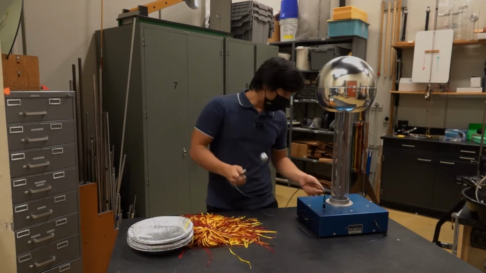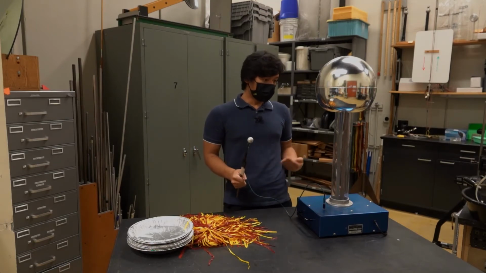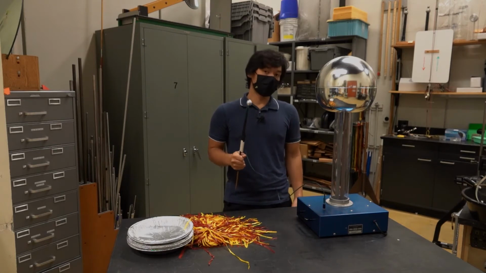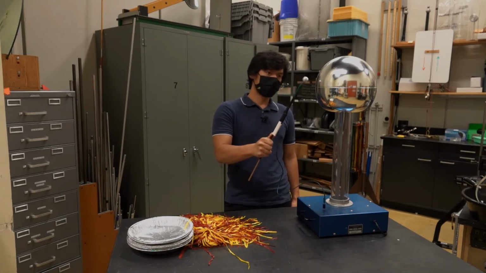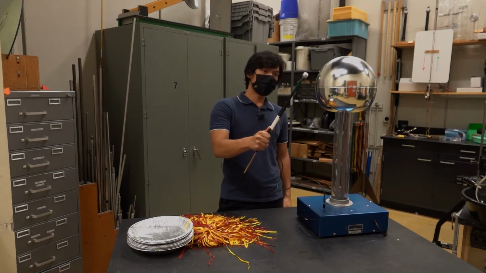So you can see that I actually can turn this on. It'll start to generate lots and lots of charge, and I can show it charging and discharging over and over by bringing this grounding rod close. You should be able to see this streak of light, which is the electrons moving to the grounding rod and ionizing the air.